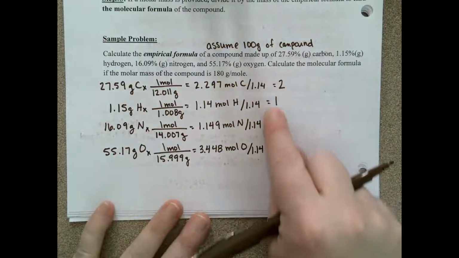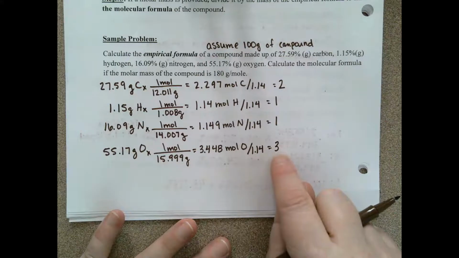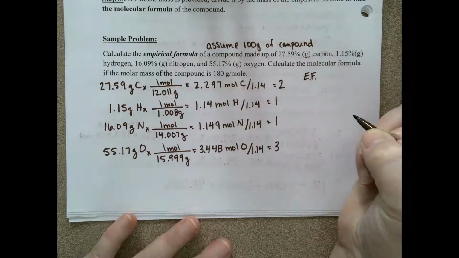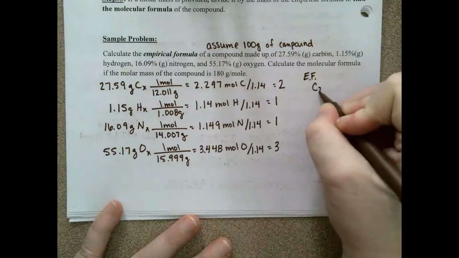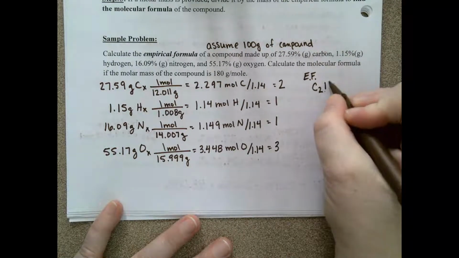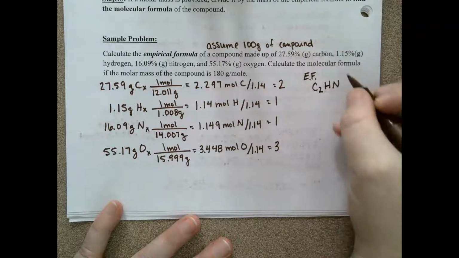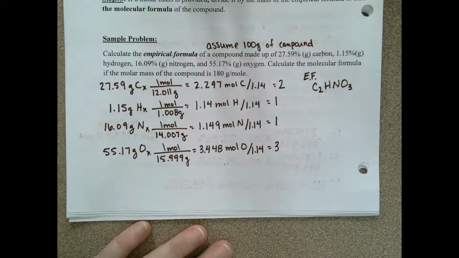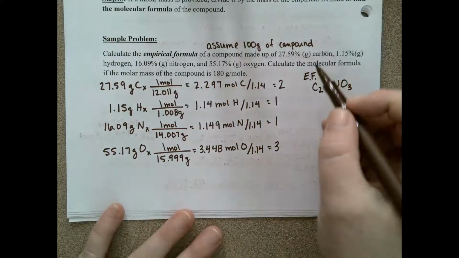Okay, so these numbers here, these are your subscripts. So for the empirical formula for this compound, you're going to have C2, H, N, and then O3. So those numbers become your subscripts. So that's your empirical formula.